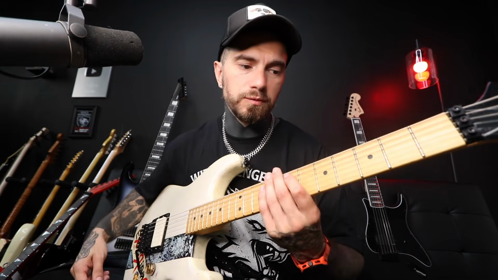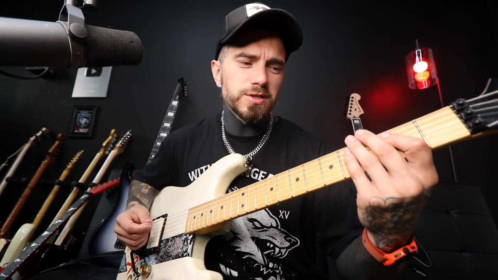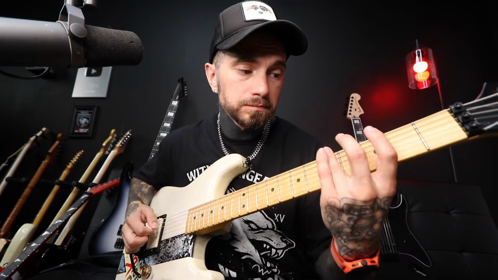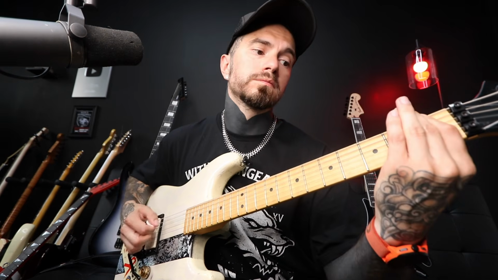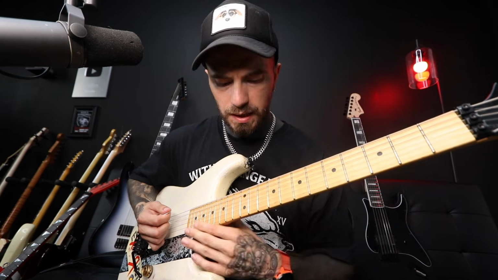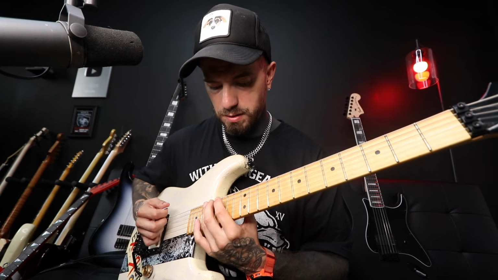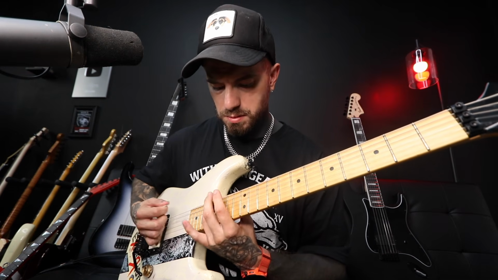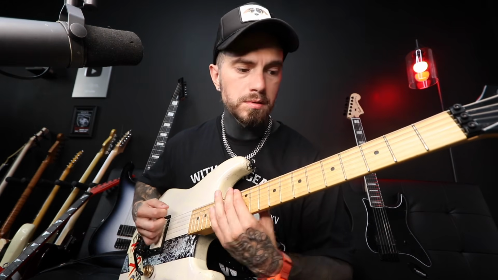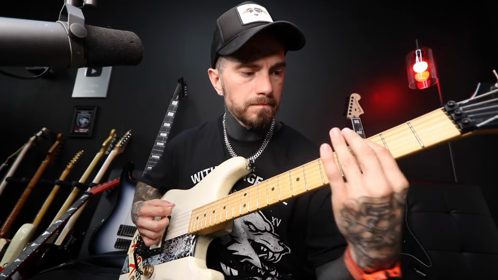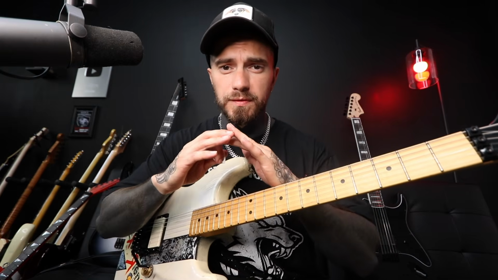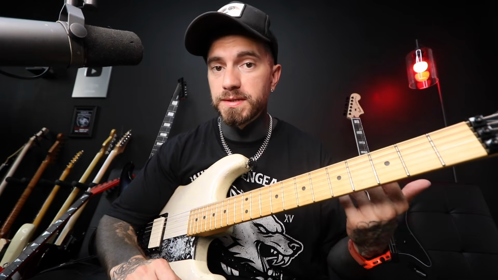So if I was just to play some silly riff right now, I'll just go 5, 3, 1, open. Just make it up real quick. I could take that same idea and go here. So you have two octaves, two registers to play the exact same thing.